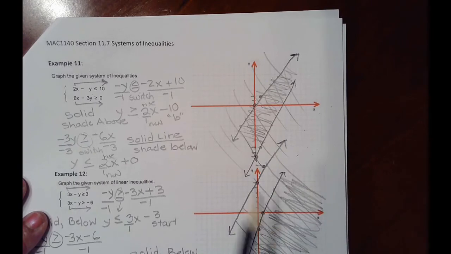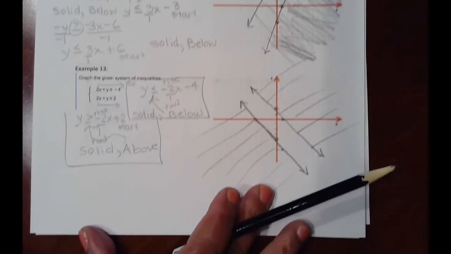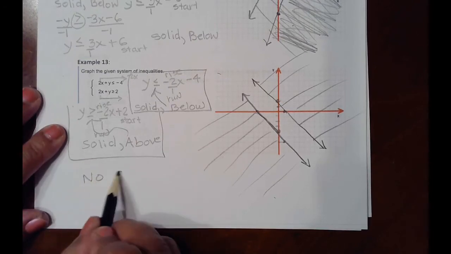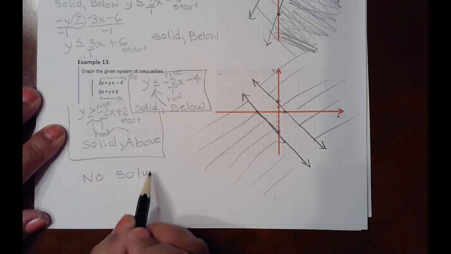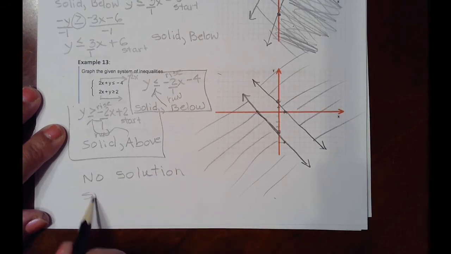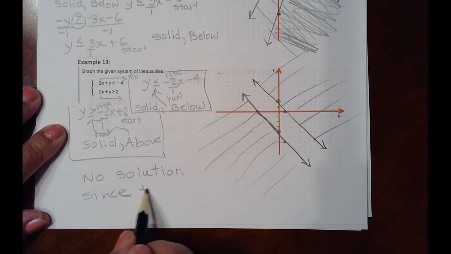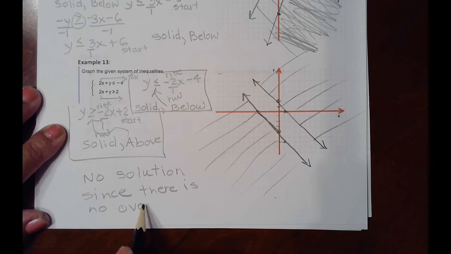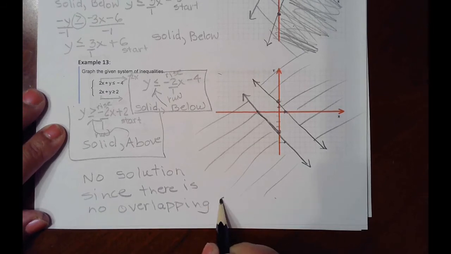This had a solution because there was overlap in both of these. This has no overlap, so we say there is no solution since there is no overlapping shaded area.